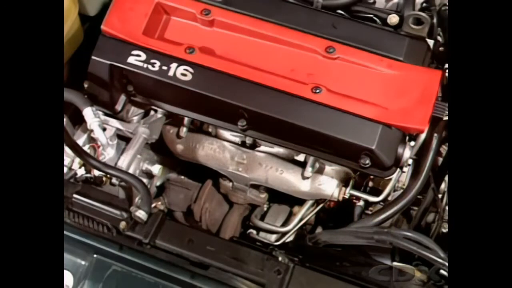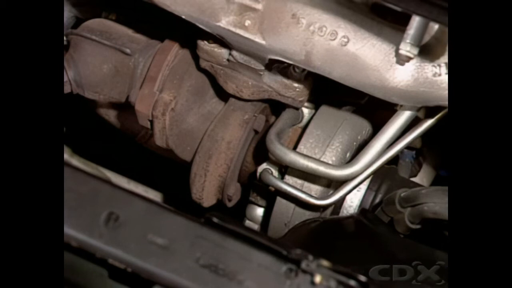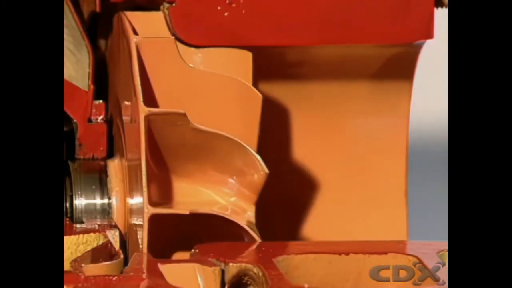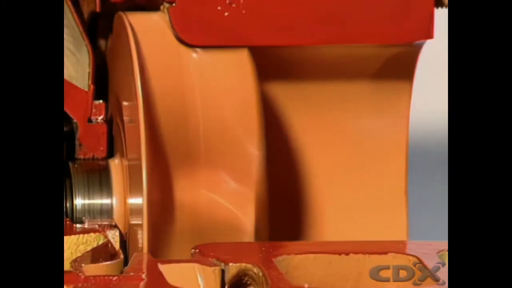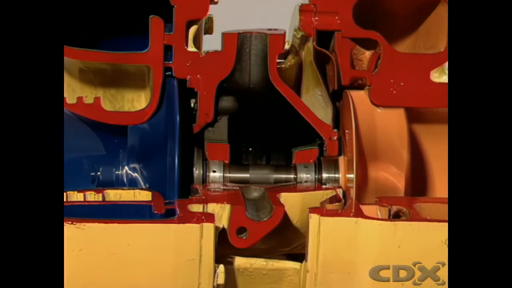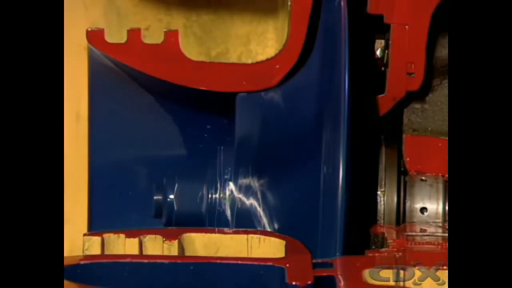A turbocharger uses energy that's normally wasted through the exhaust. Exhaust gases enter a turbine and make it spin. The more gases, the faster it spins. A shaft connects the turbine to an intake compressor. It compresses the air and forces it under pressure into the intake manifold.